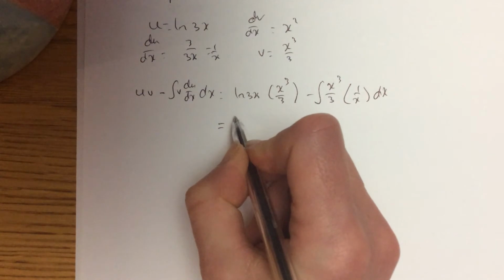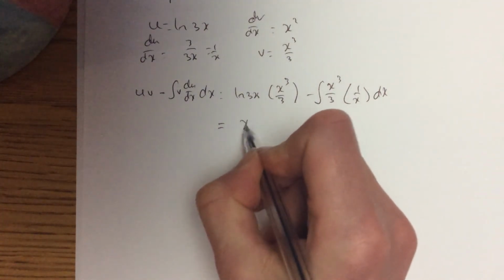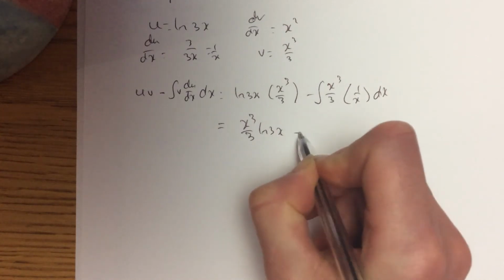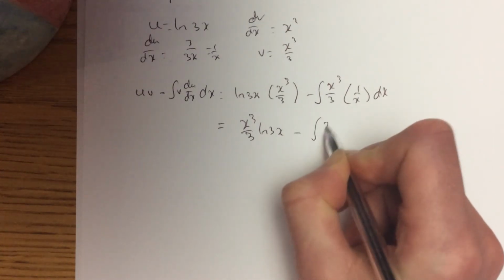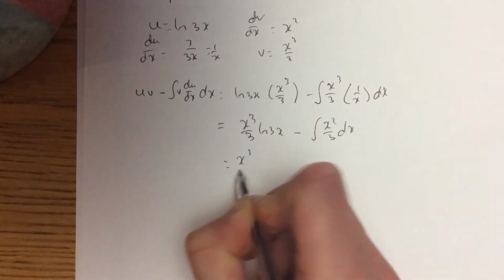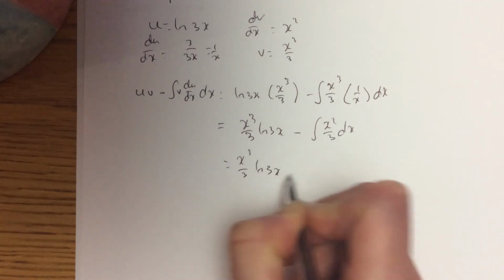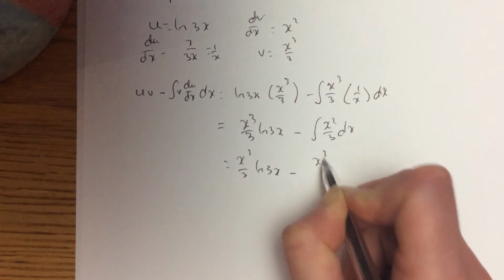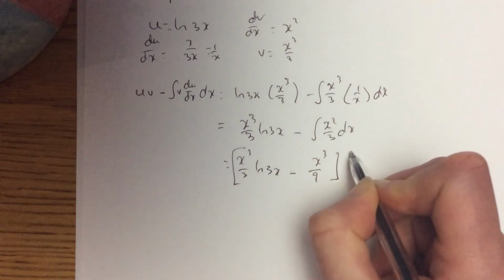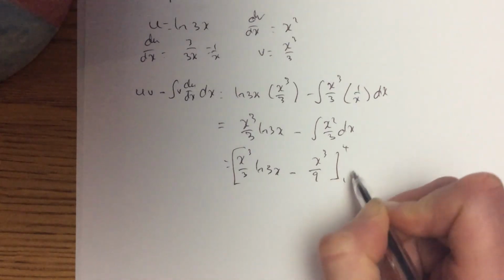So that tidies up to give me x cubed over 3 log 3x minus the integral of x squared over 3 dx. So integrating the far one, add 1 to the power and divide by it. Now this one had limits, so your limits are 4 and 1.